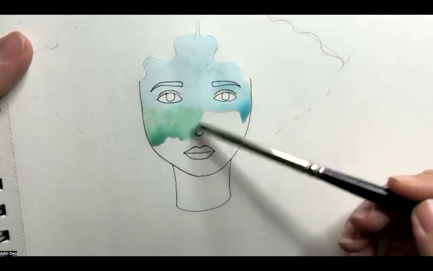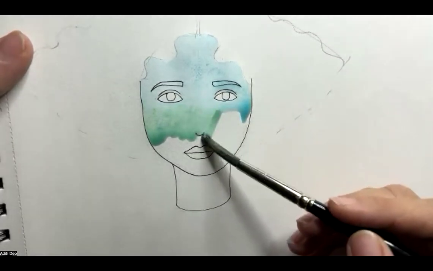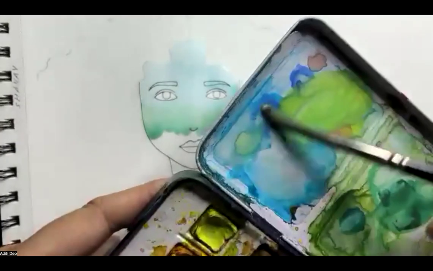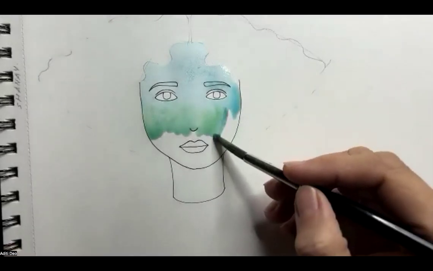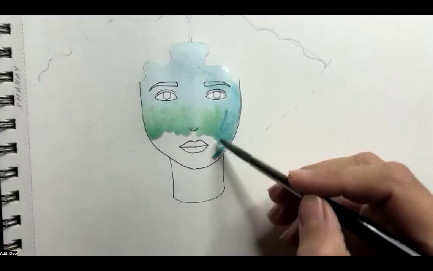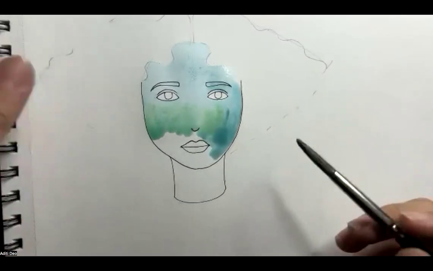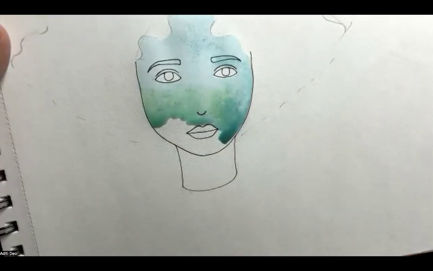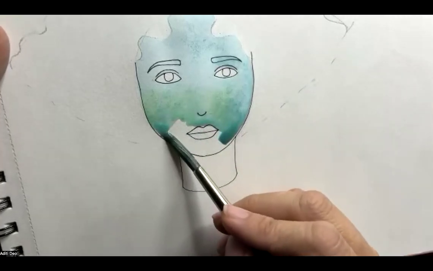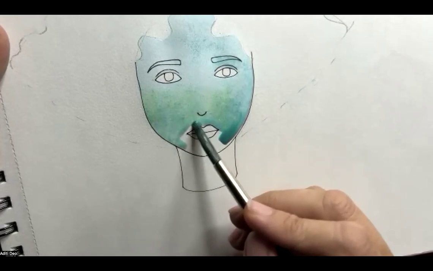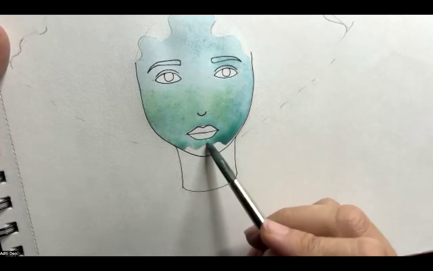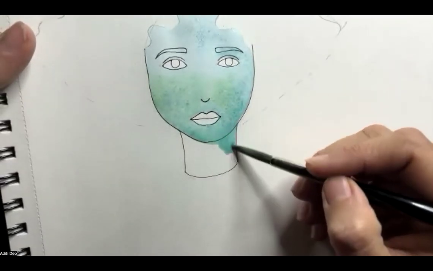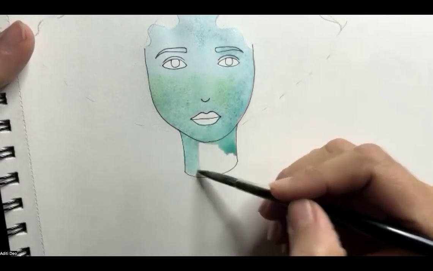So I am going to make her half blue and half green. And whatever colors come in my palette. There's a darker blue here. Let's try adding that. So this is like a creative exercise in which you have to learn to do something unusual.